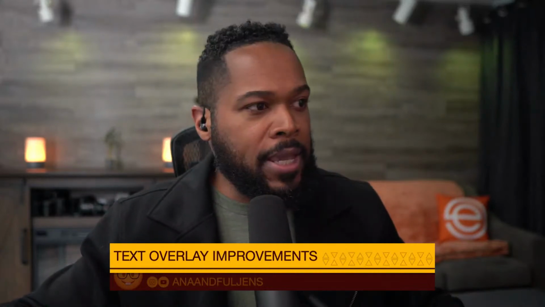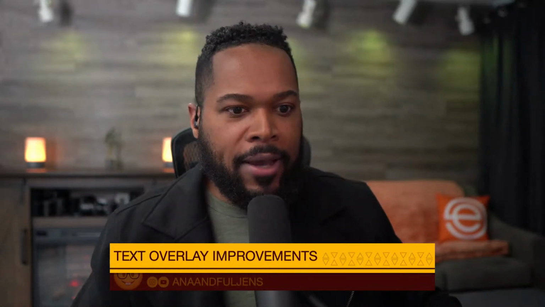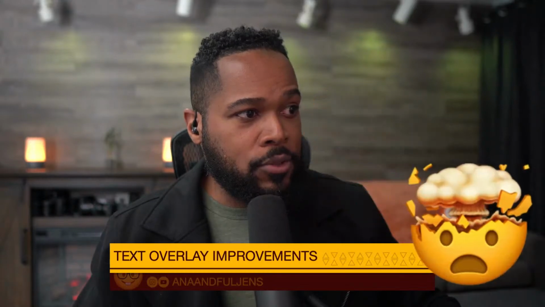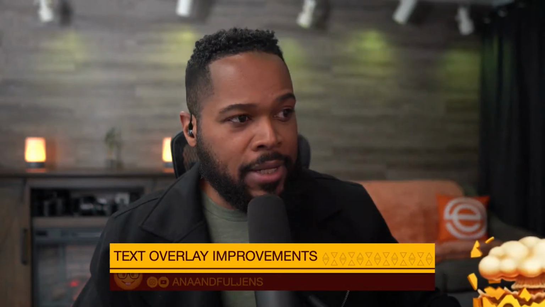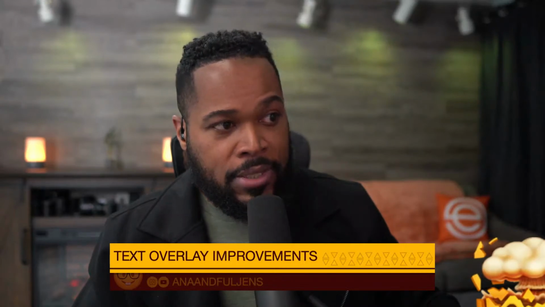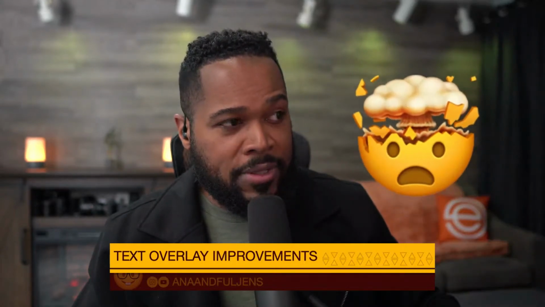So let me see here, we have this emoji right here, right? Before you were not able to do this. You're not able to maneuver these text overlays this low on the screen because there'll be so much dead pixel space.